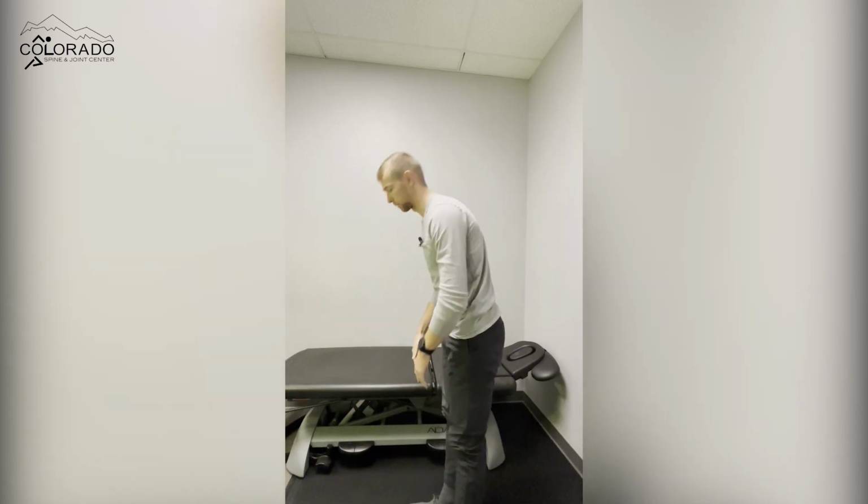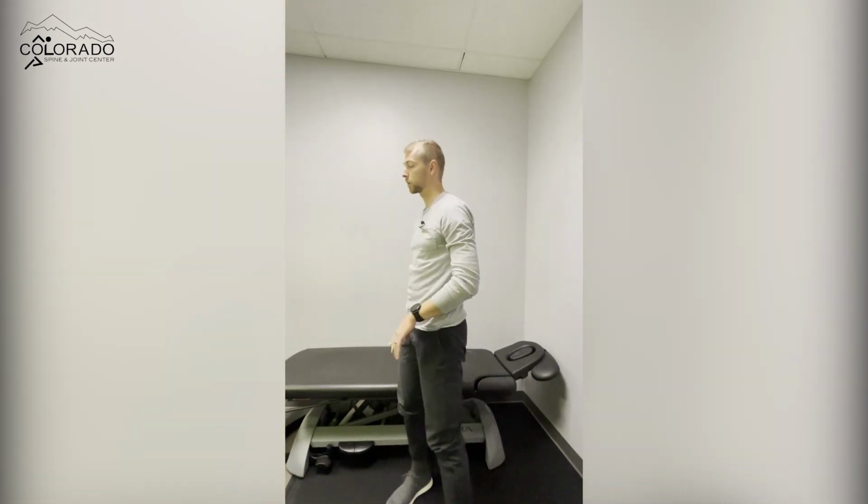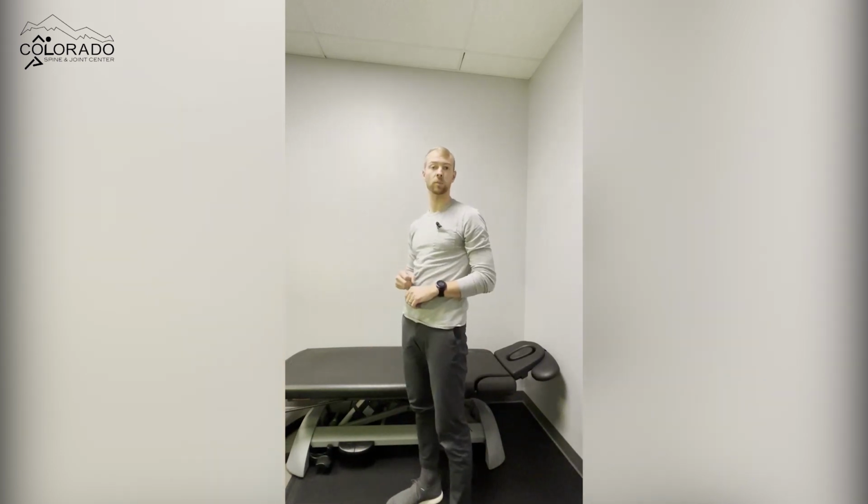The next screen is instability catch sign, where we are going to have the patient stand up on their feet and then reach down towards their toes and come back. As a clinician, we're watching to see what that movement looks like. We're looking for any abnormal movements or motions that are indicating lumbar instability.